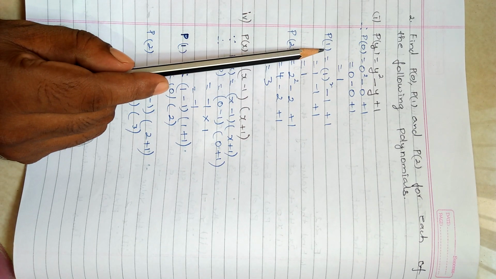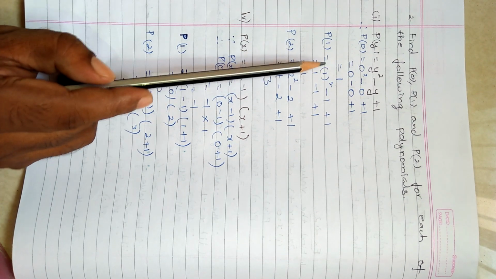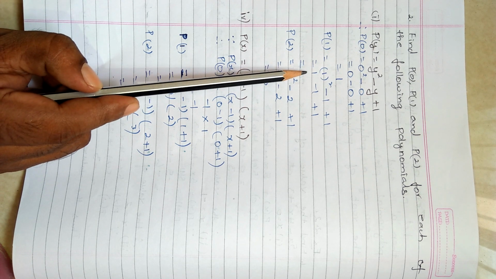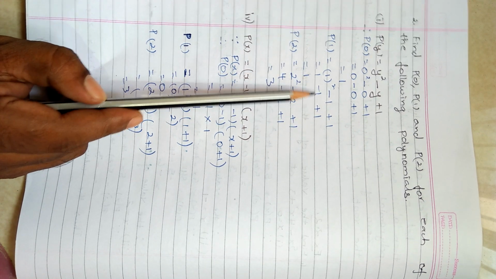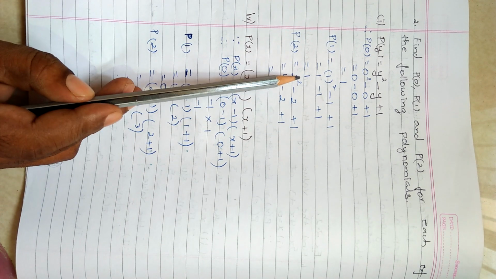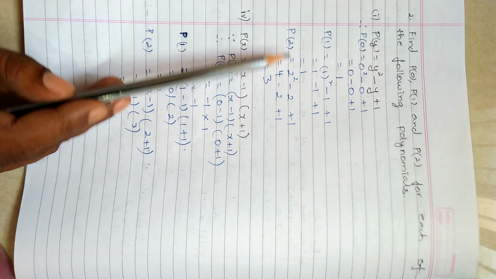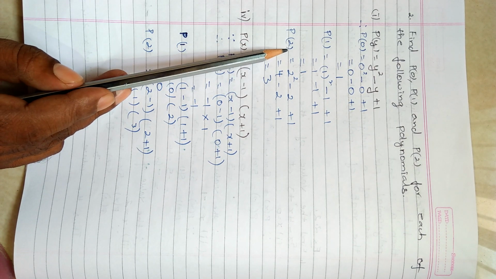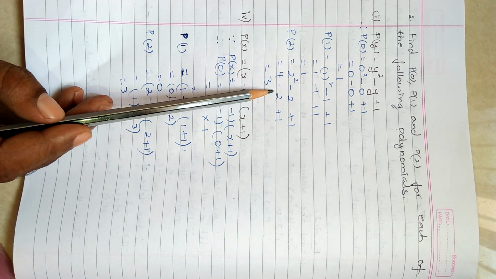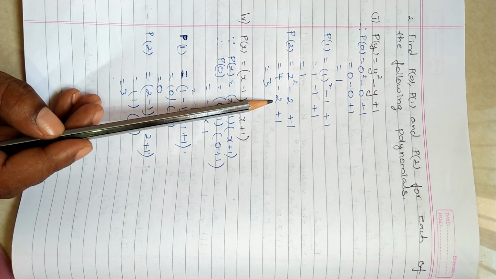In the same manner, p of 1. Instead of y, just substitute 1. So 1 squared minus 1 plus 1. 1 squared is 1. Minus 1 plus 1 minus 1 both get cancelled, so what remains is plus 1 alone. So p of 1 is equal to 1. In the same manner p of 2. So p of 2 is equal to 2 squared minus 2 plus 1. 2 2s are 4, minus 2 plus 1. So 4 plus 1 is 5, and 5 minus 2 is 3.